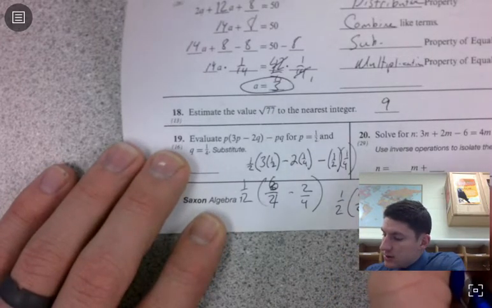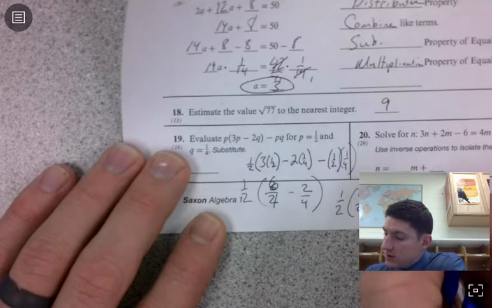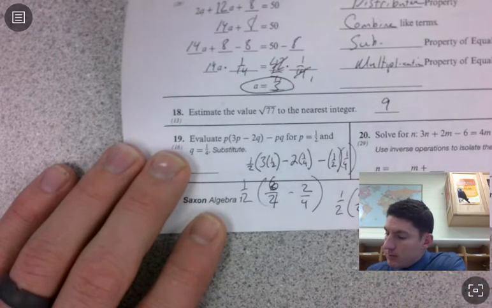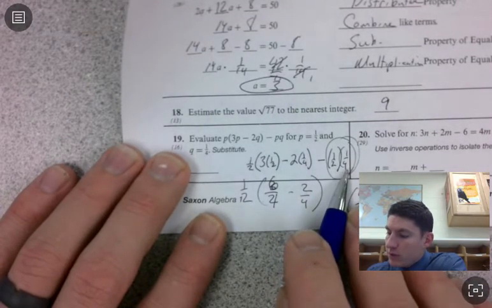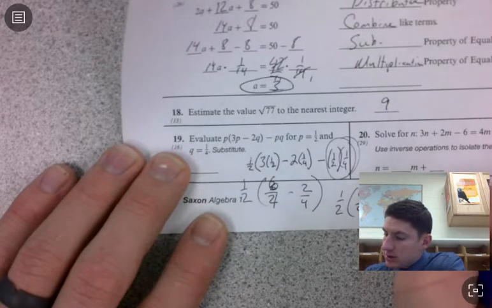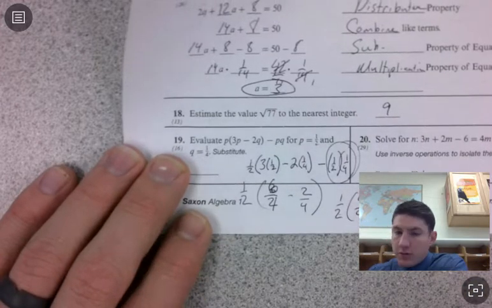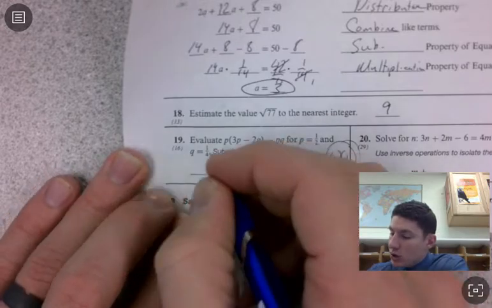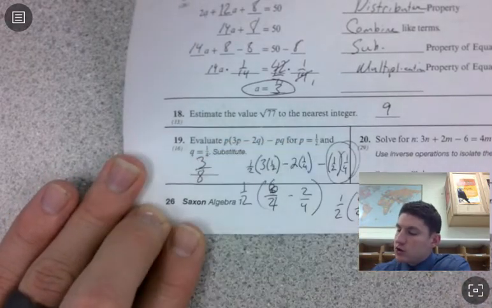So I get 4/8 in this example. And then I'm subtracting that from what's outside the parentheses here. 1/2 times 1/4. 1 times 1 was 1. 2 times 4 is 8. So that's 1/8. 1/4 minus 1/8 is going to give me a total of 3/8.